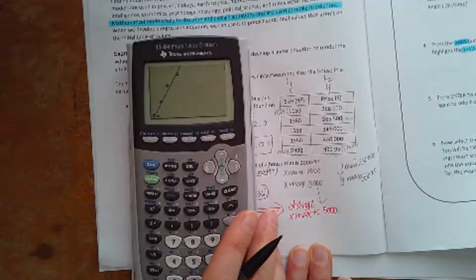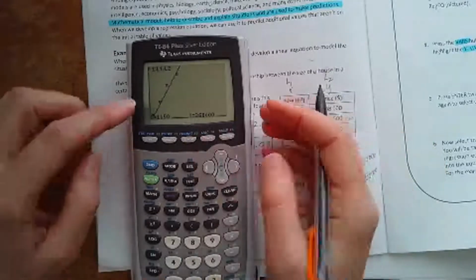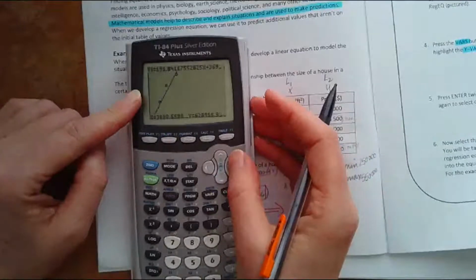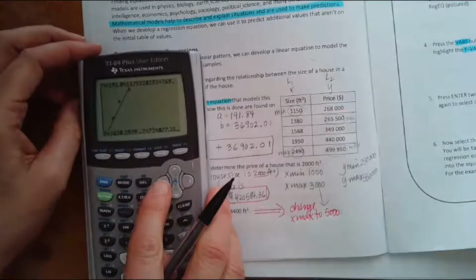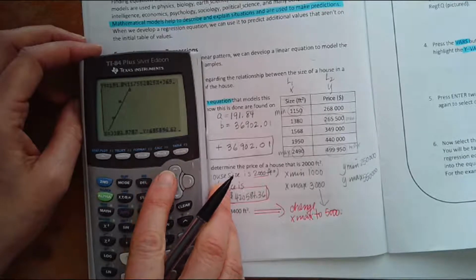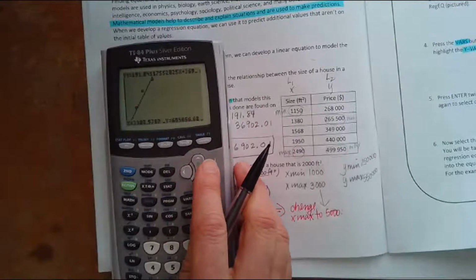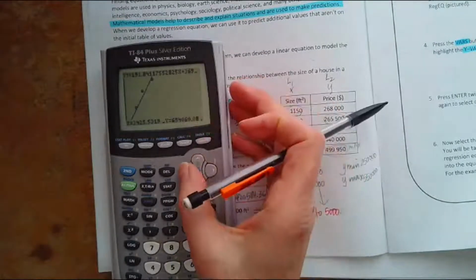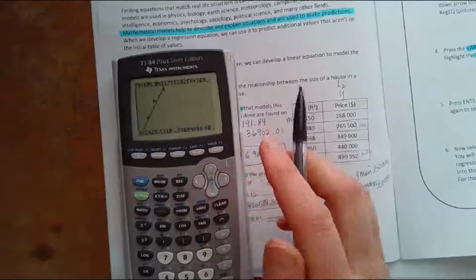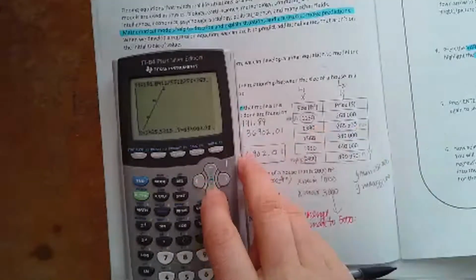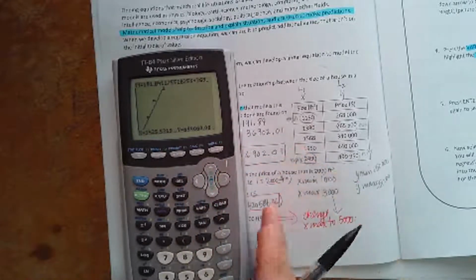Now if I hit graph again, my graph's going to change slightly because I changed windows, but let's hit trace again. Let's make sure we're on our Y equals. Let's see if we can find 5,000. Or sorry, it wasn't 5,000, it was 3,400. Oops, and I can't quite get 3,400. Okay, so that's a bit of a problem. I'm close. I'm going to show you another couple of ways to do this when you can't get right on to the 3,400. There's actually a better way.